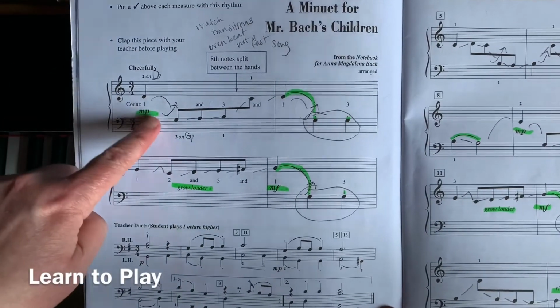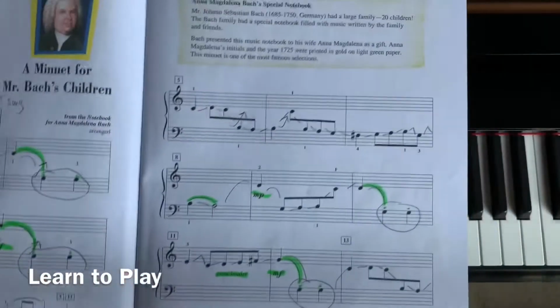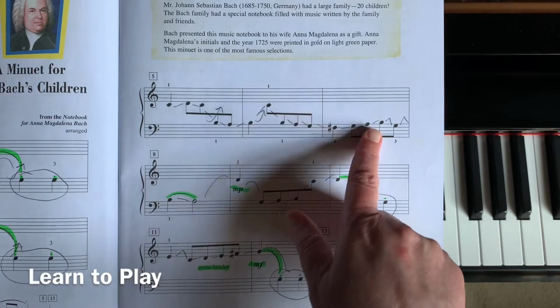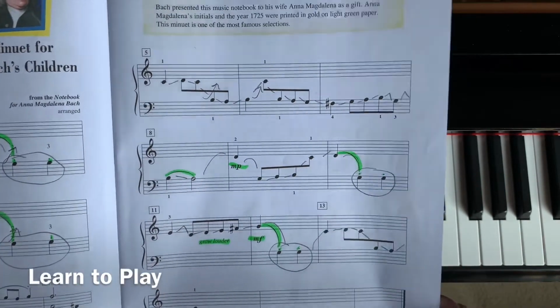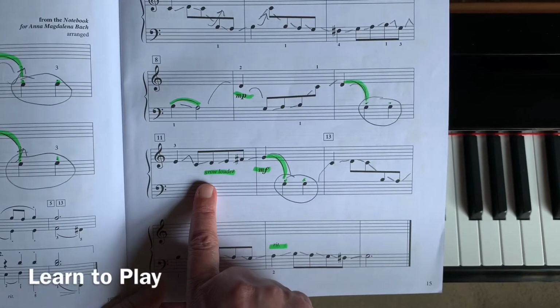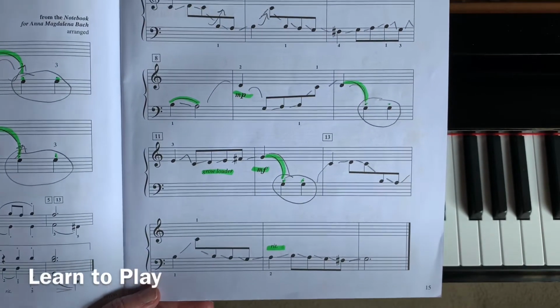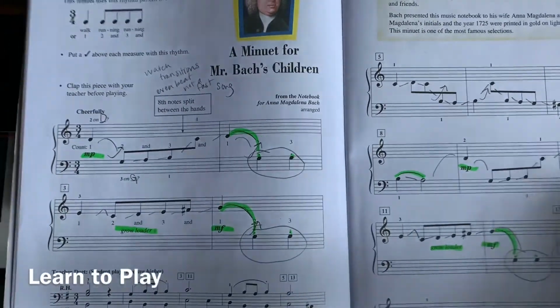The first occurrence is here. There is another occurrence here. There are 3 occurrences, every single measure in that line. There is another occurrence here. There is another occurrence here, one here, one here, and one here. You can see that most measures in this piece are going to use this rhythm pattern.